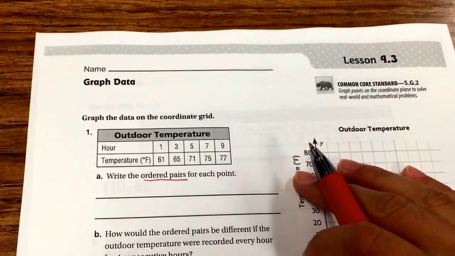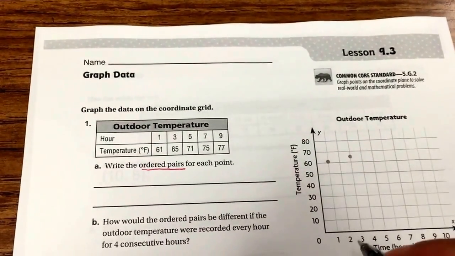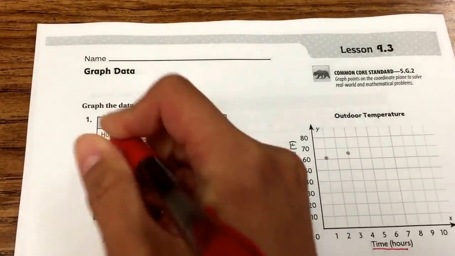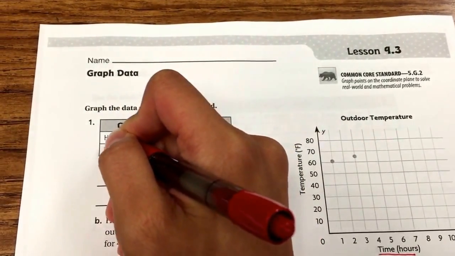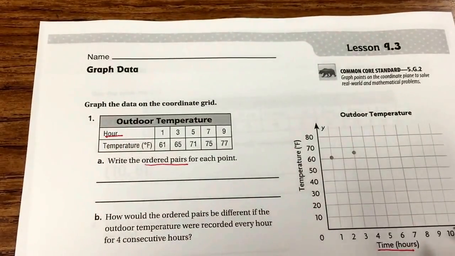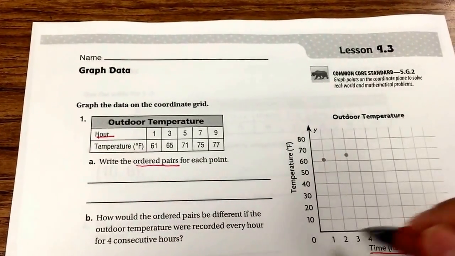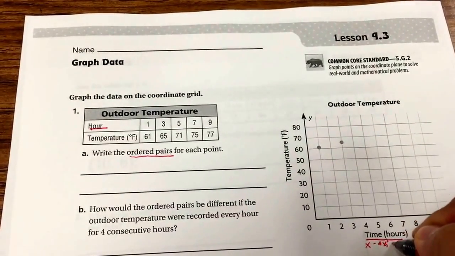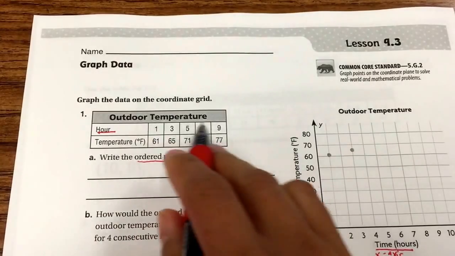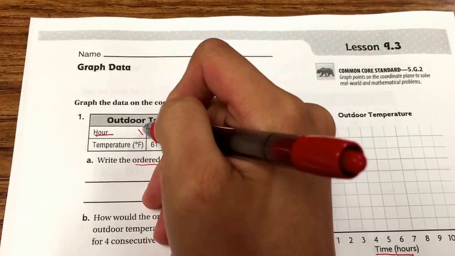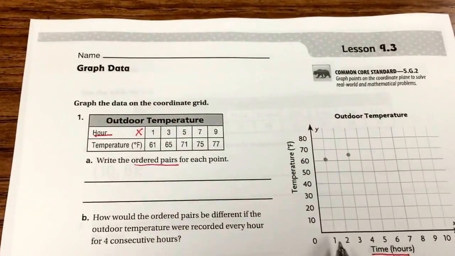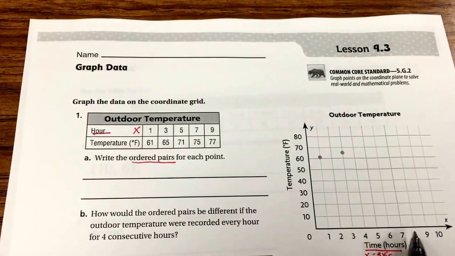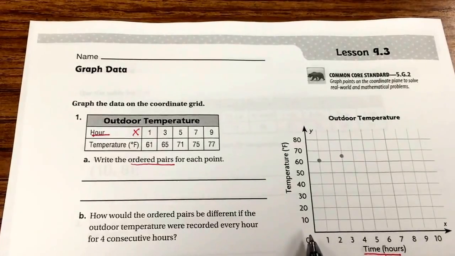However, they didn't tell us the ordered pairs, but they did give us some clues. They told us that we're going to put the time in hours over here, and look at how this is the time or hours. What this means is, what is this line right here called? This right here is known as your x-axis. Therefore, these will be all of our x's. So the 1, 3, 5, 7, 9 will be our x's, because the x-axis tells us how many times to go left and right from the origin, or the 0.